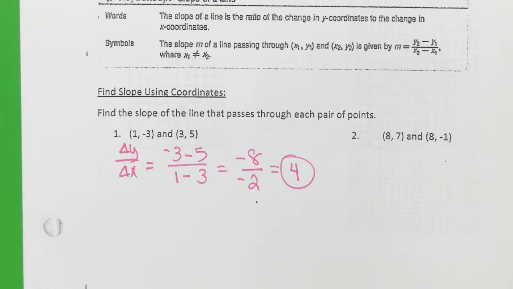Was that like subtracting? I don't like subtracting. I like adding or subtracting. We have the same question.